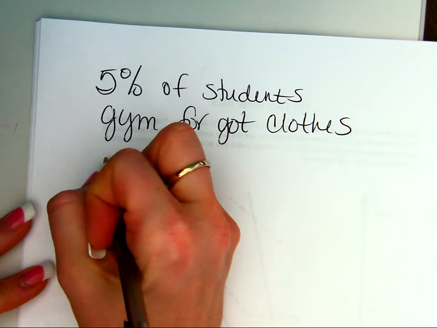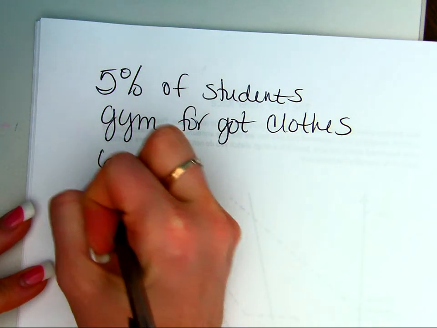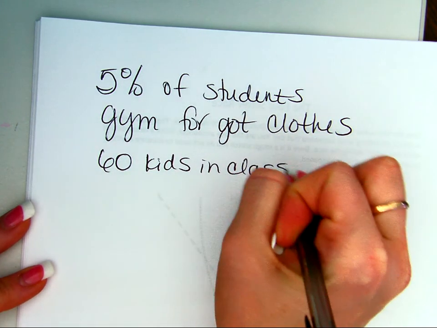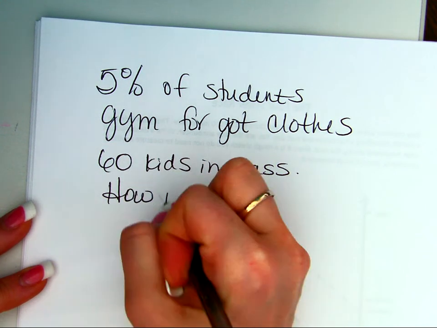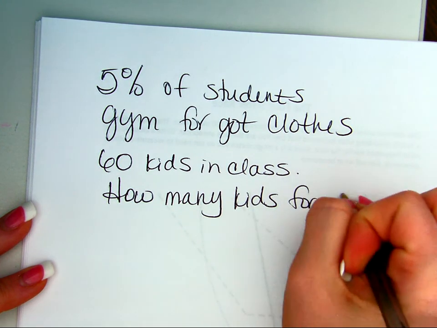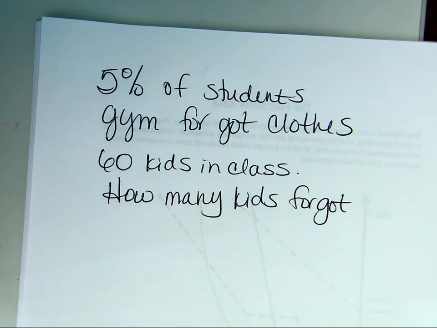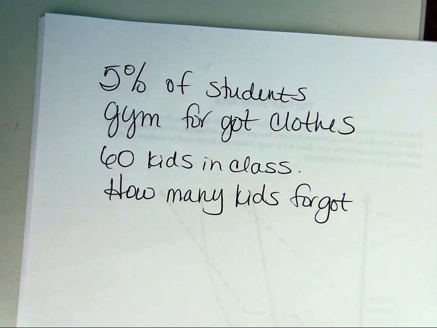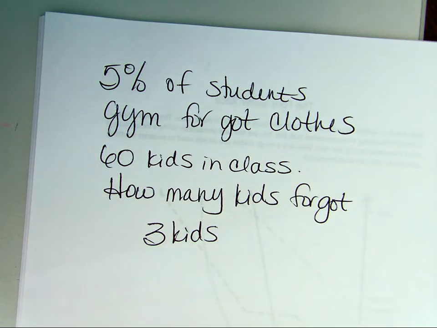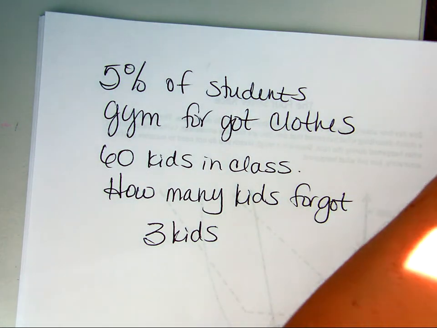So we're going to say 60. There's 60 kids. Don't shout it. So then my question to you is, how many kids forgot their clothes? Okay. 5%. So Brian? 6 kids. That would be if 10% forgot their clothes, because 10% of 60 is 6. 3. He's got it. So 3 kids forgot their clothes. Okay. All right, how are we feeling about estimating percents?